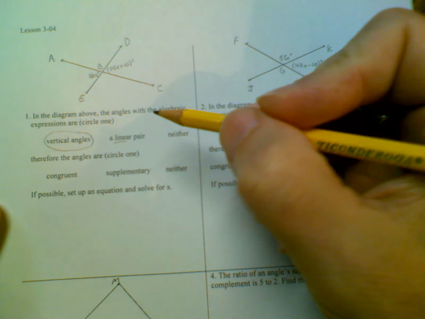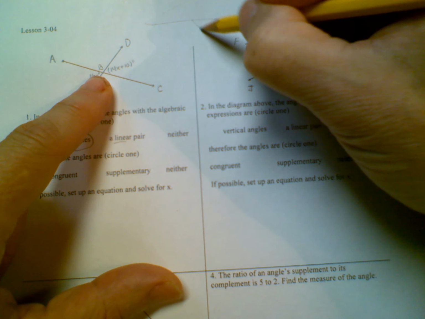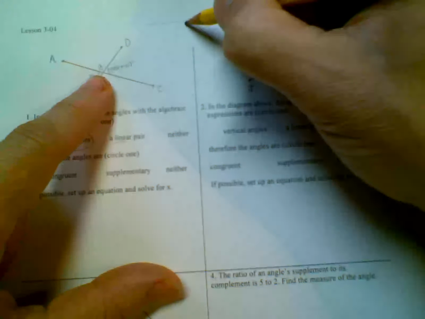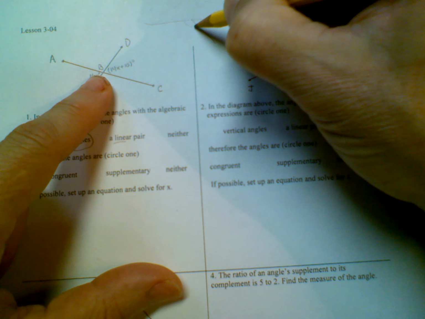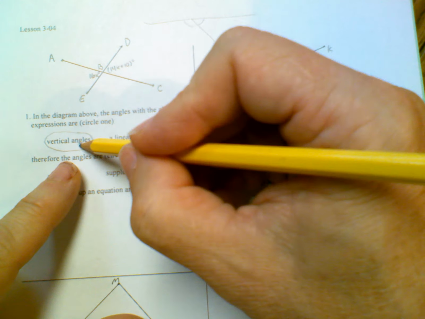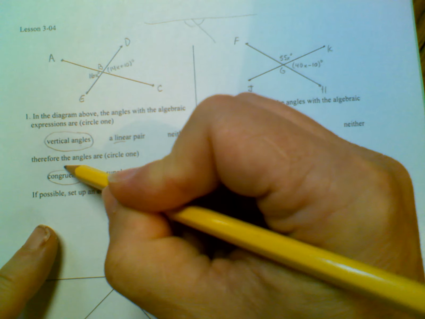Linear pair means a pair of angles that are formed by a straight line and then another segment coming out of that line. Linear pairs, because they're forming a straight line side by side, are guaranteed to add up to 180 degrees, right? Whereas vertical angles are guaranteed to be congruent. So therefore, these angles are congruent.